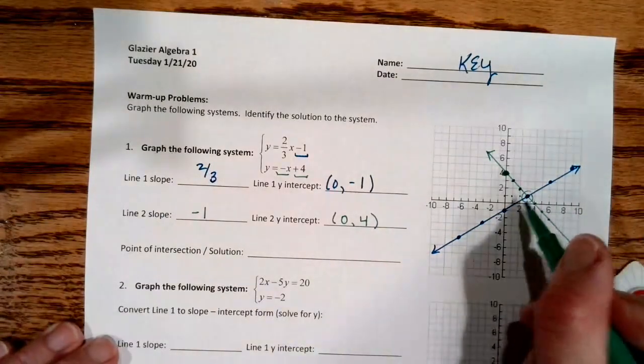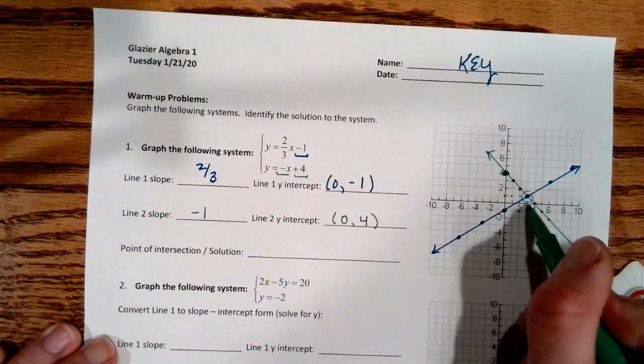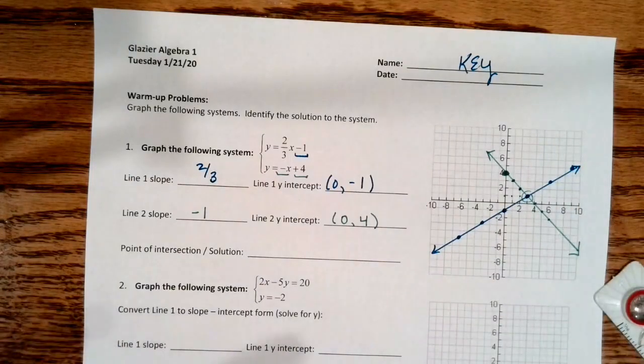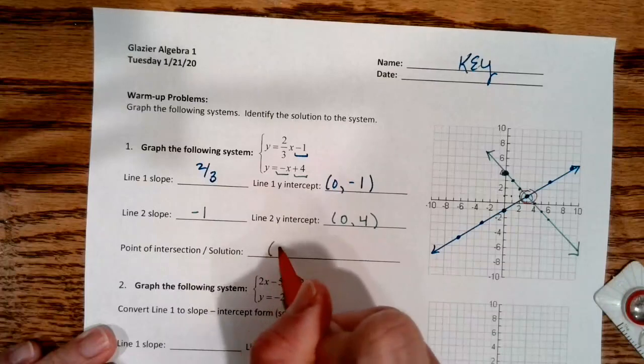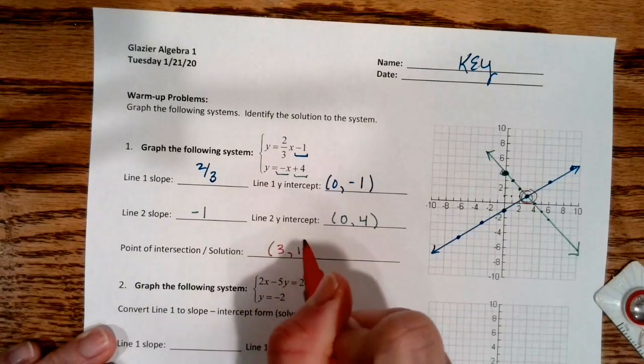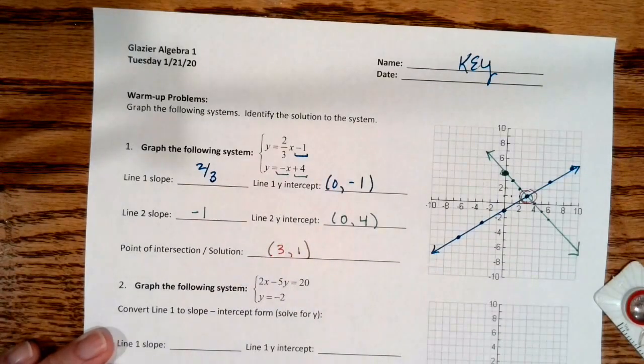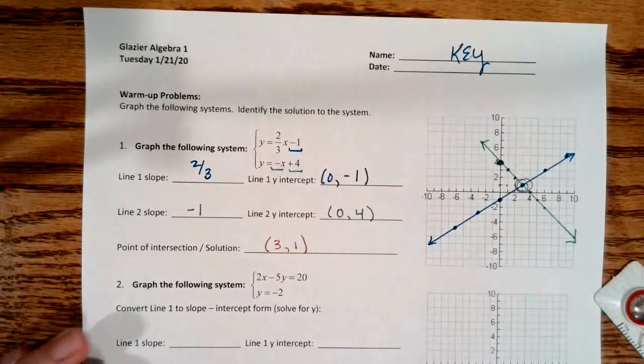So my point of intersection is over 1, 2, 3, and up 1. So this is the solution of the system, where I go over 3, up 1. That's the point that these two graphs share.